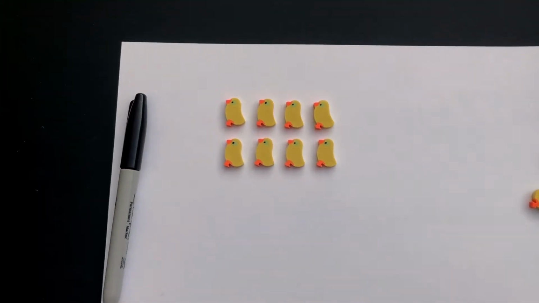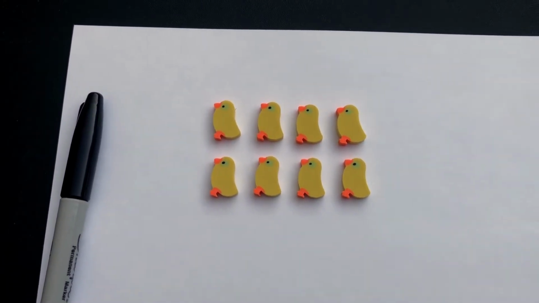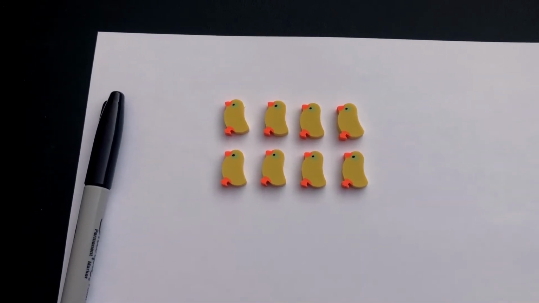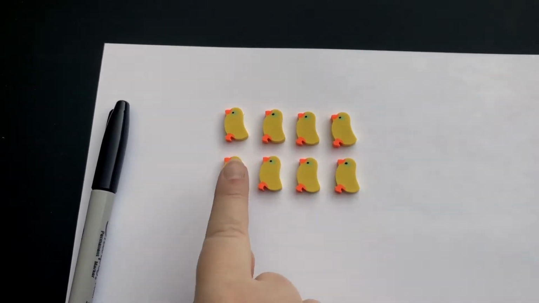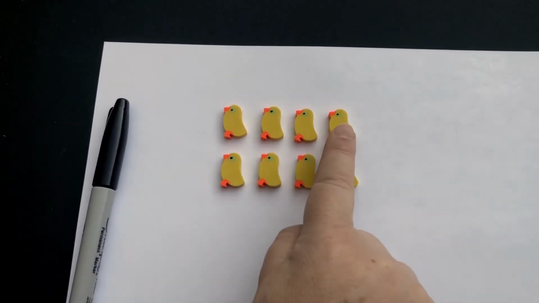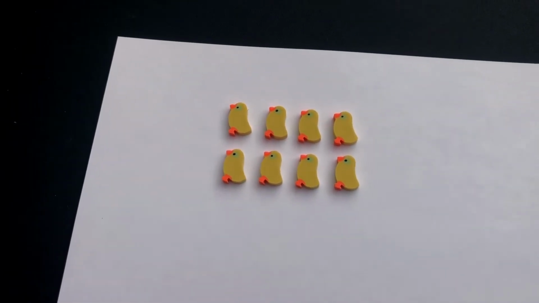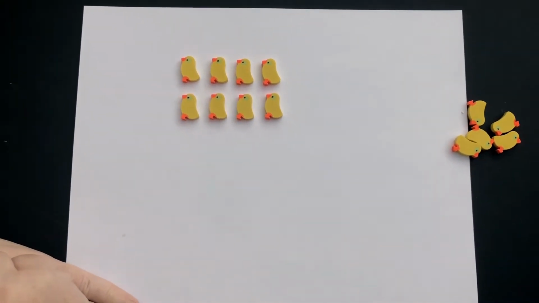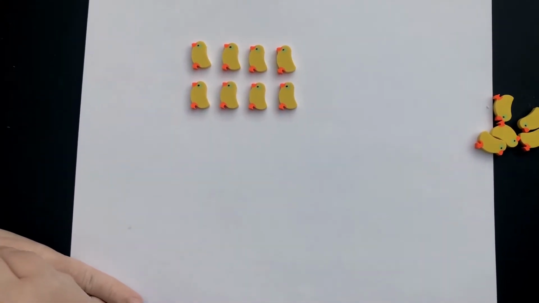Okay, so let's make sure we have an equal number of chicks in both rows. It's not an array if you don't have an equal number. Before we start writing our equations, let's count them one by one to make sure we know how many we have. 1, 2, 3, 4, 5, 6, 7, 8. We have 8 total. We have 4 in the top row and 4 in the bottom row. This is where our repeated addition or our array comes in. We can show this number in 2 different ways. This makes adding easy for us because we can use pictures in our head to help us.